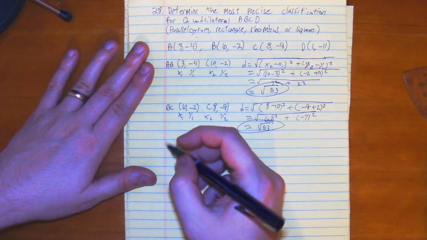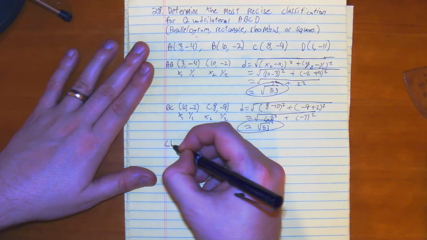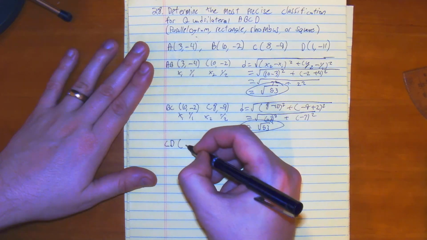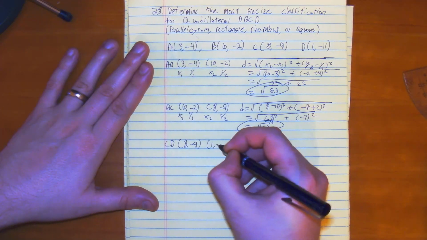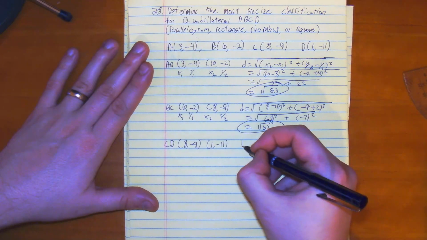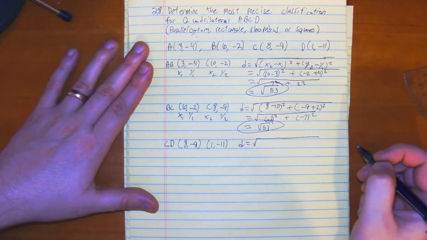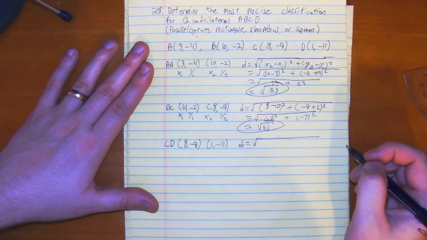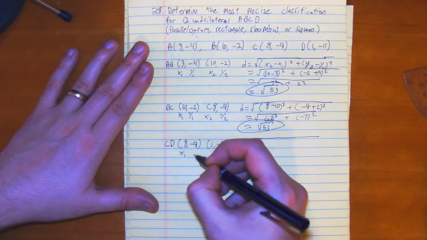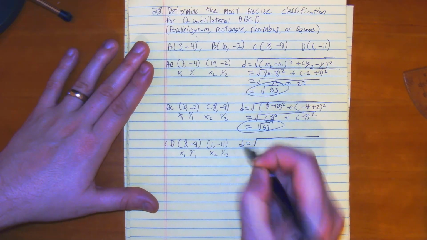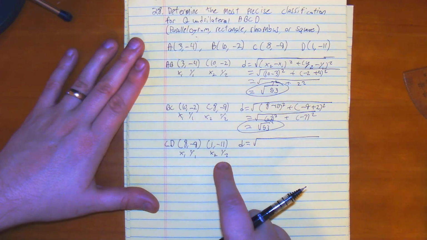But then we need to do CD. C is at (8, -9). D is at (1, -11). So D is equal to the square root of, okay, x1, y1, x2, y2. The reason why we always do this is just to keep ourselves organized.